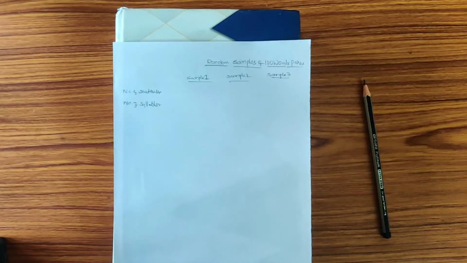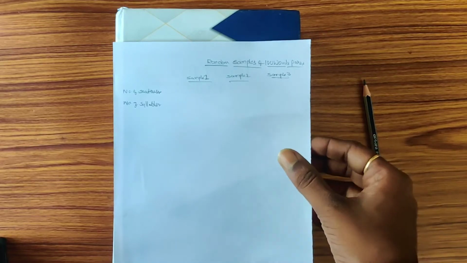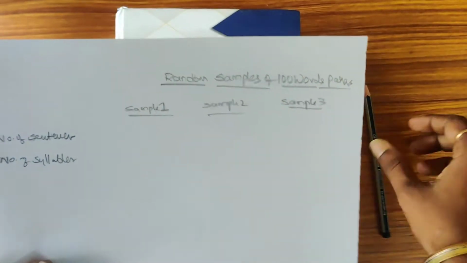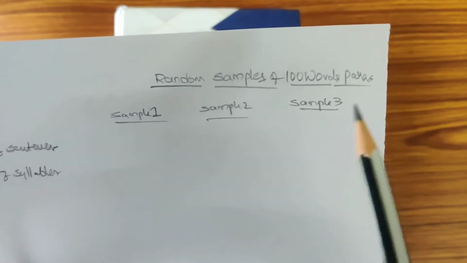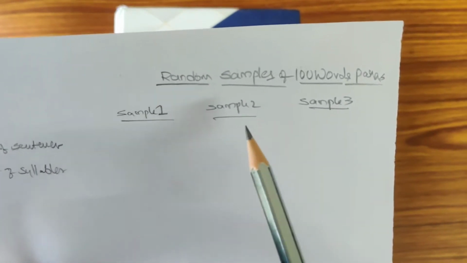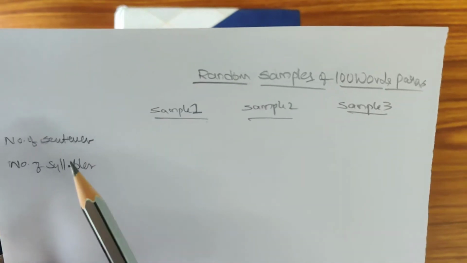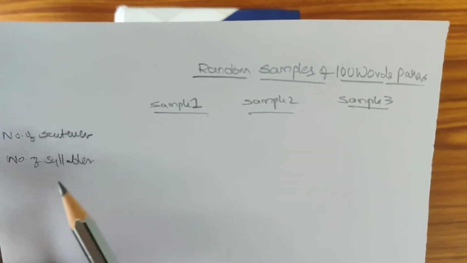A sample is a randomly chosen paragraph consisting of at least 100 words. Like that, we have to take 3 samples out of the whole literature, which are selected very randomly. After that, we have to count the number of sentences as well as the number of syllables from each sample.